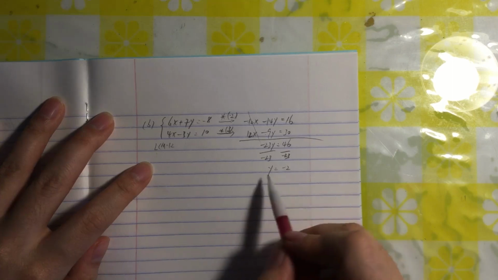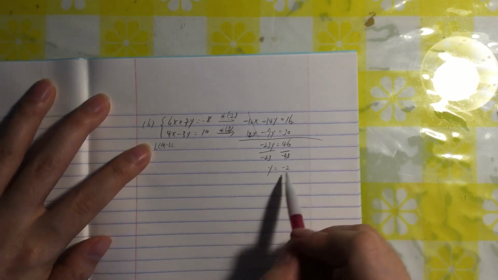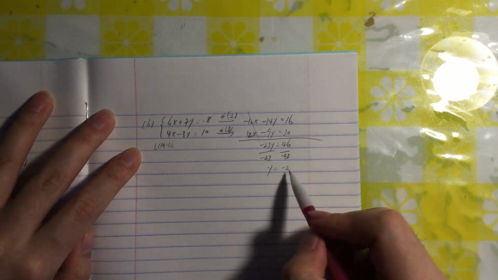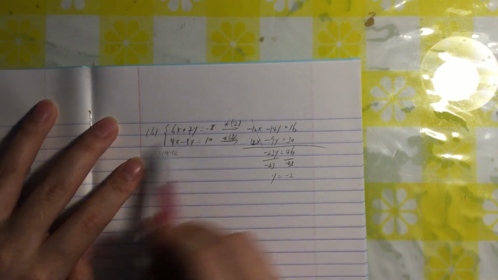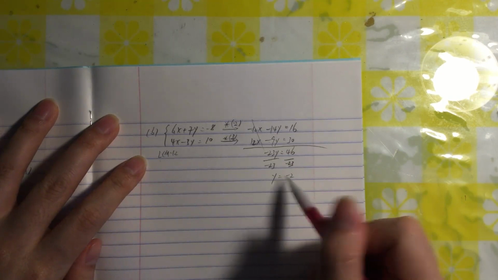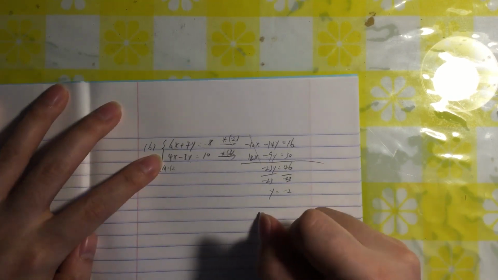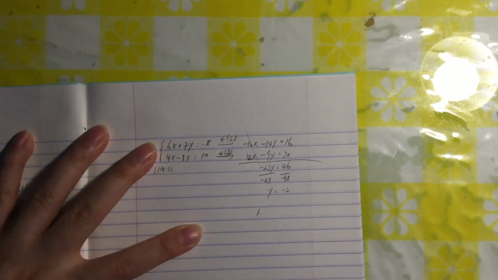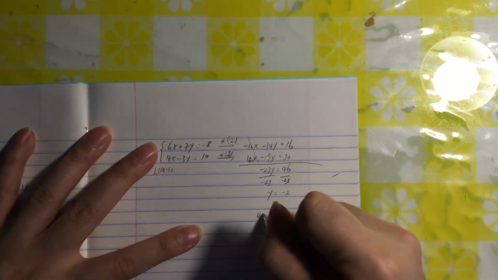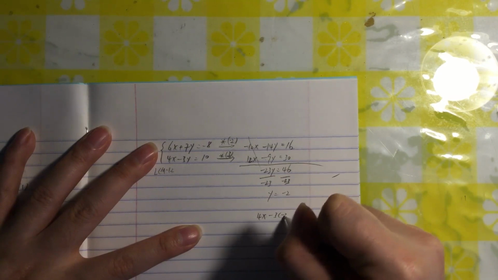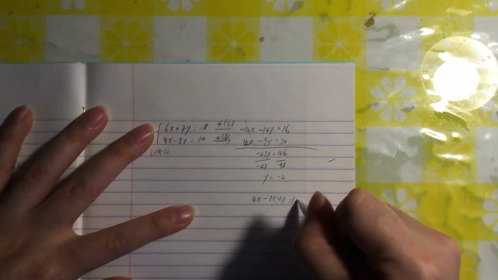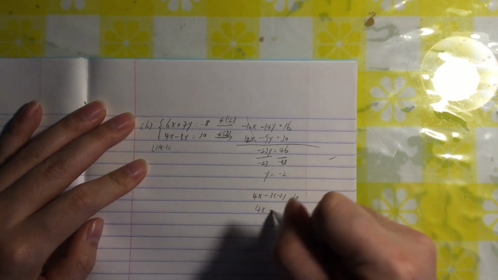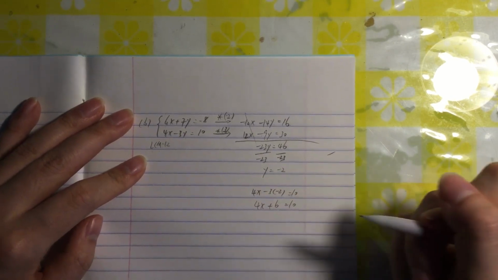Next, we need to solve for x. So in order to solve for x, I can substitute y into one of the equations and solve for x. In the second equation, it looks like the coefficients are smaller. So I plug negative 2 into the second equation. I get 4 times x minus 3 times negative 2 equal to 10. Plug in negative 2 for y. That's 4x plus 6 equal to 10.